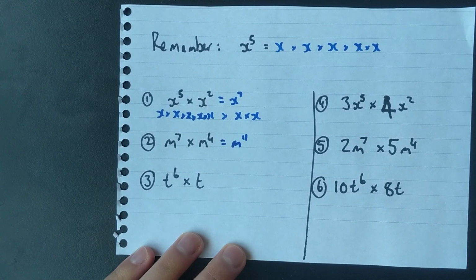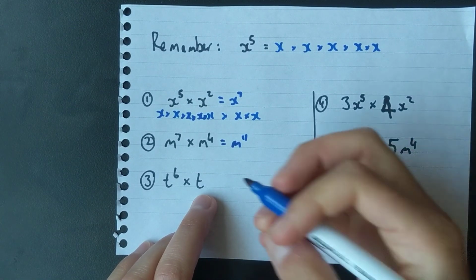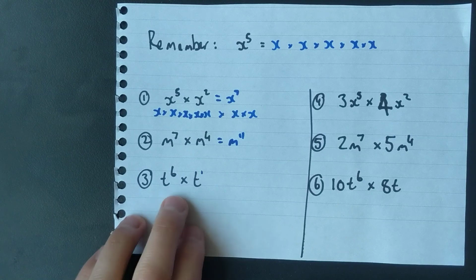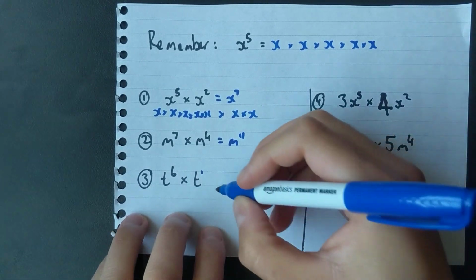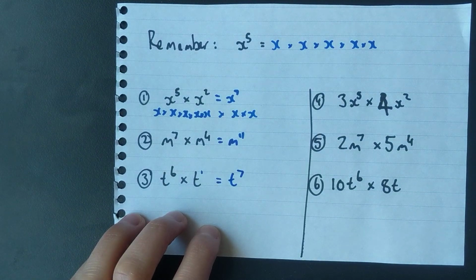Now, this one looks a little bit trickier because I don't have an index written here. But t by itself just means, well, it's just 1. It's just 1 t there, which is t to the power of 1. So t to the power of 6 times by t to the power of 1, well, I'm going to have 7 t's altogether. So t to the power of 7.